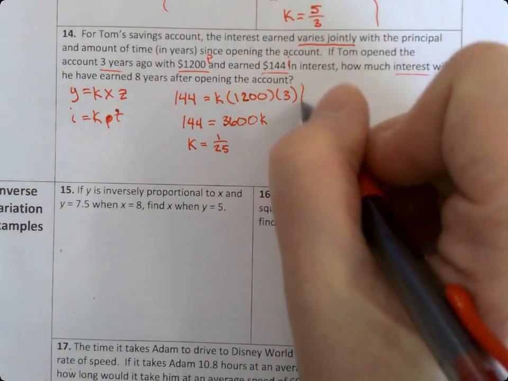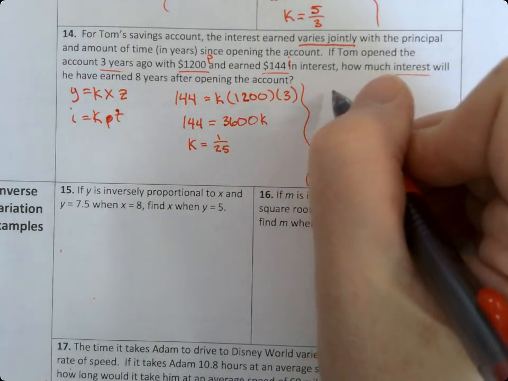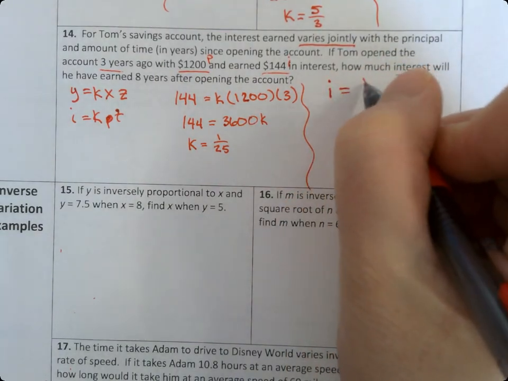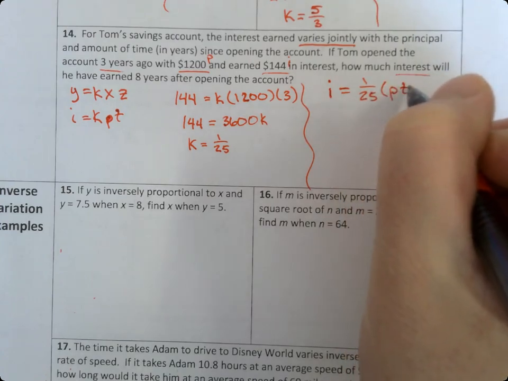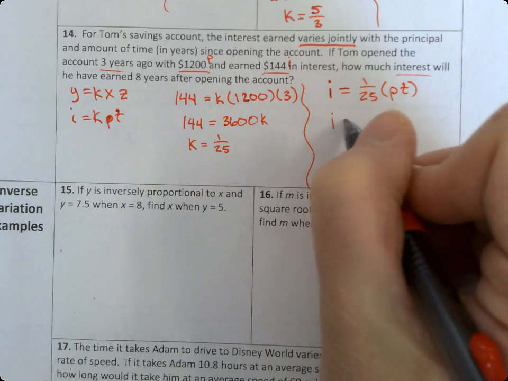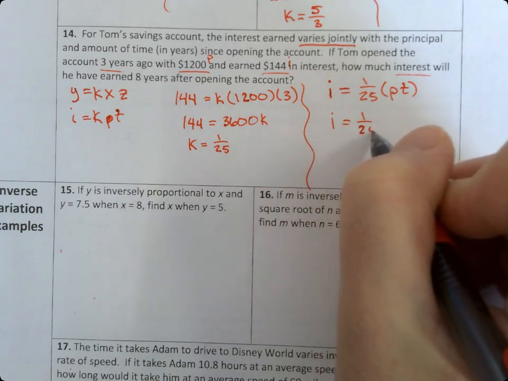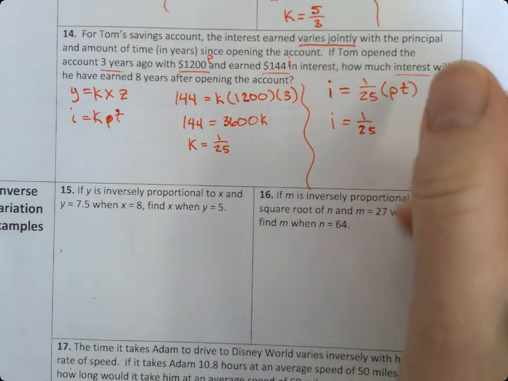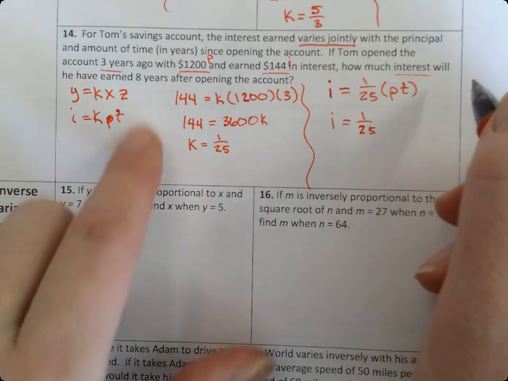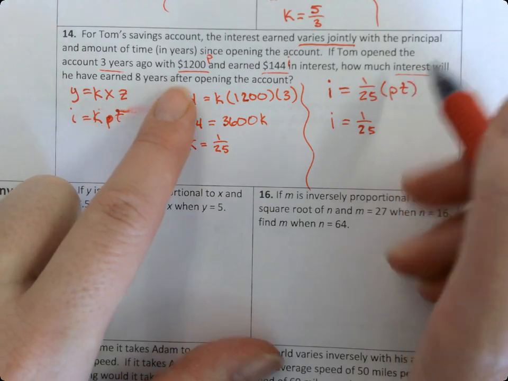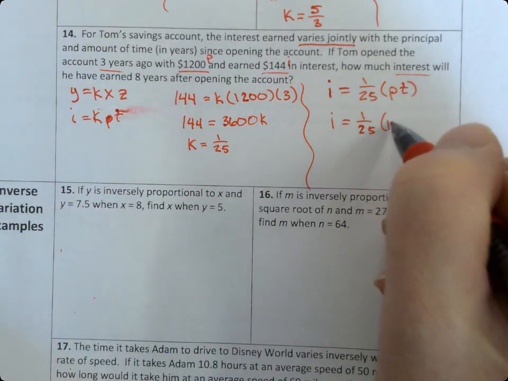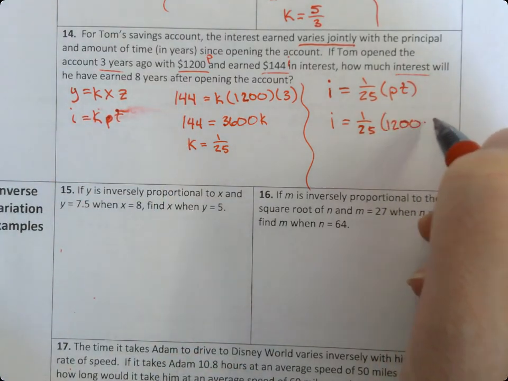Okay, so when I go to do this, I would have my equation. The interest earned is going to be 1/25 of the principal amount times time. So we want to know how much interest they are going to earn if they invest. How much are we investing? How much interest will be earned after 8 years of opening the account? So we're going to have that same 1,200, and this is like a simple interest rate times 8.